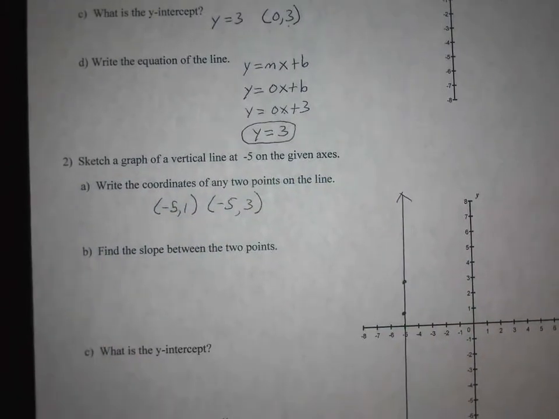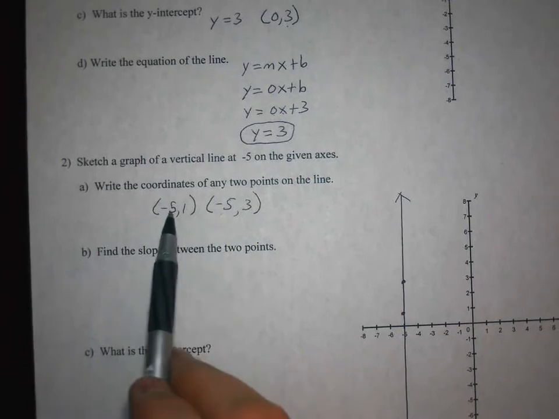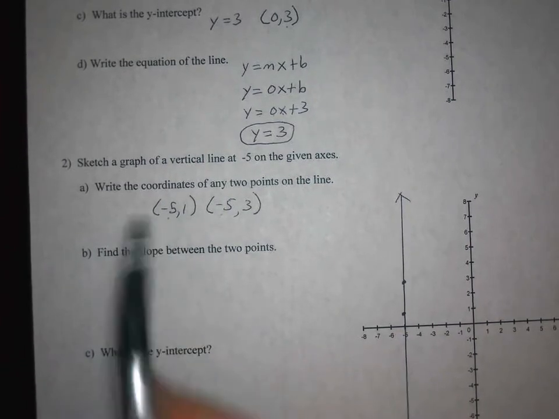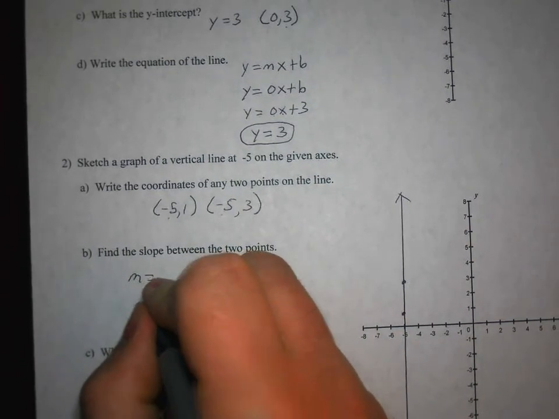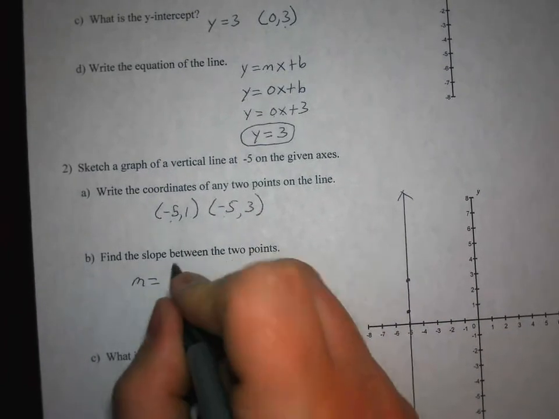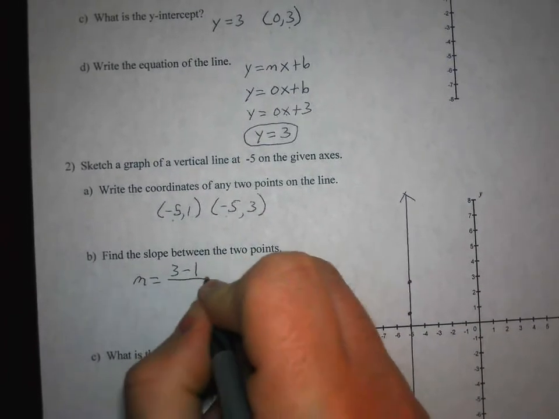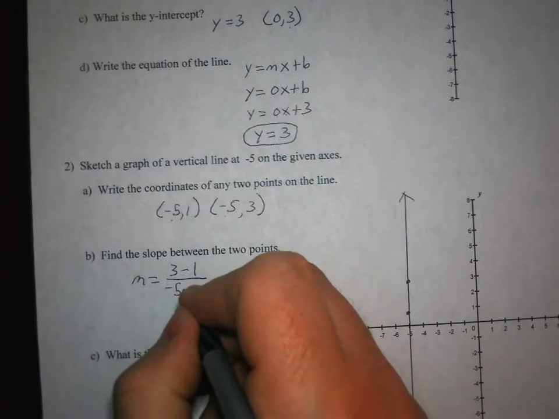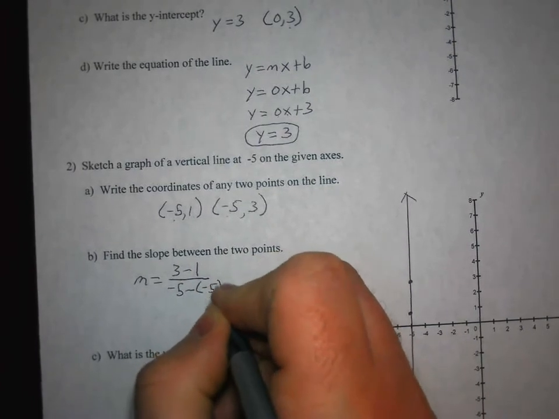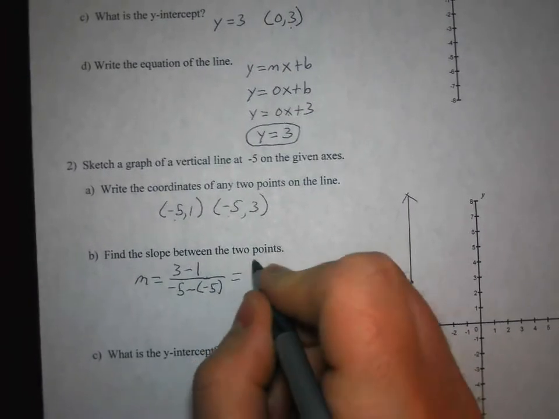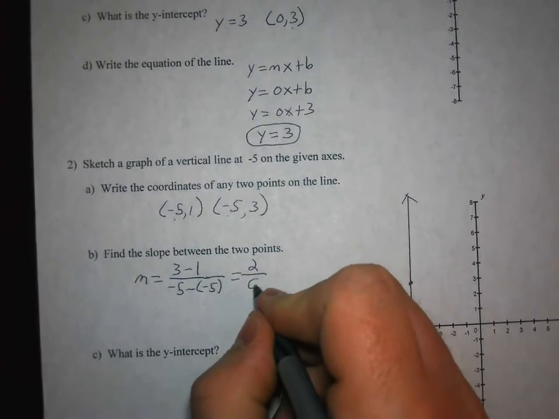So notice in this case, this is just the opposite of what we had before, where the y value was the same. Now the x value is the same in both points. If we were to go through and find the slope, 3 subtract 1, divided by -5 subtract -5. And that's 2 over 0.